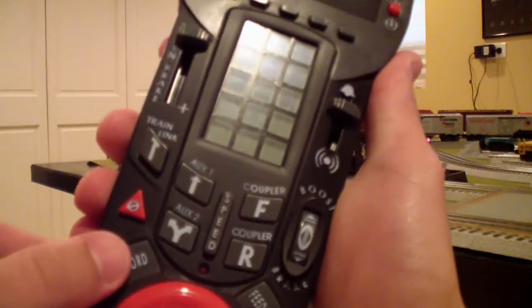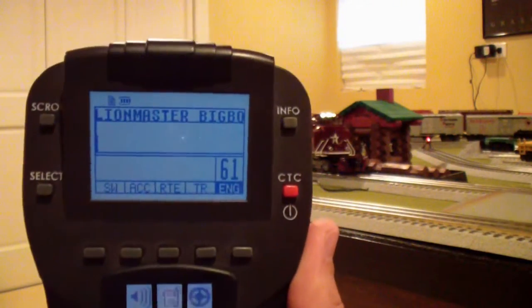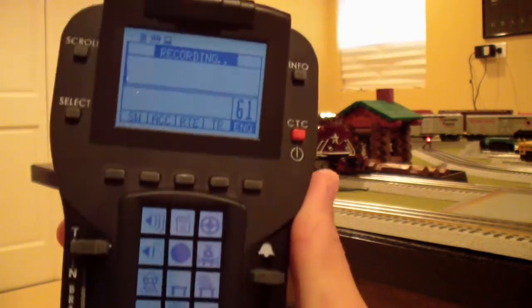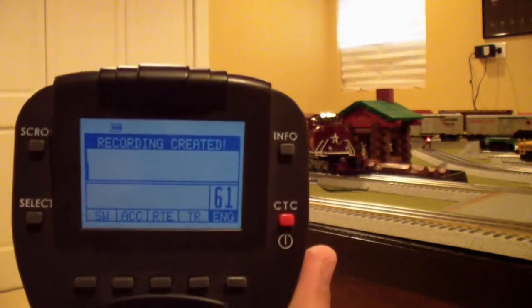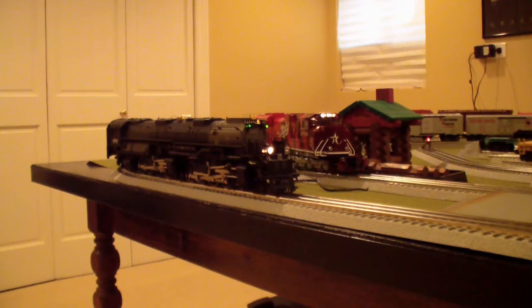So you initiate the record again like you always would. You hold the record button. It'll say recording. Then you just quickly tap it again. Recording created. And it's just like a 2-second recording with nothing on it. So that's basically like erasing or overwriting what you previously had.